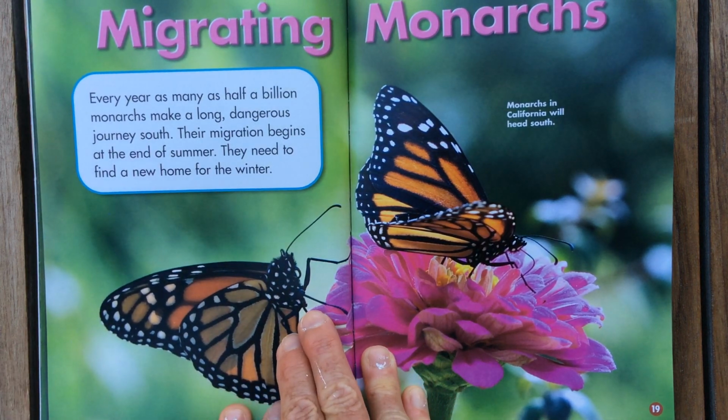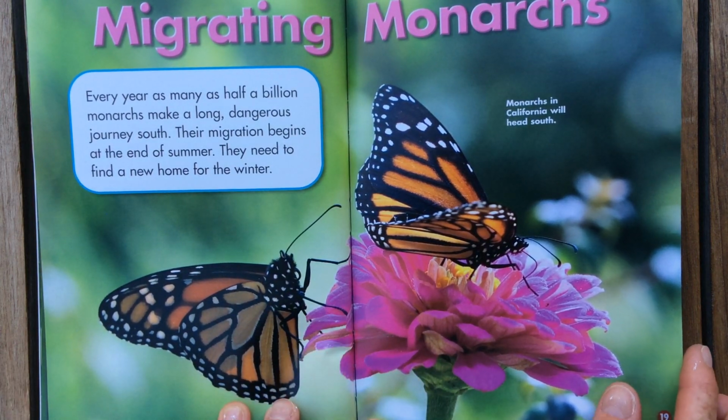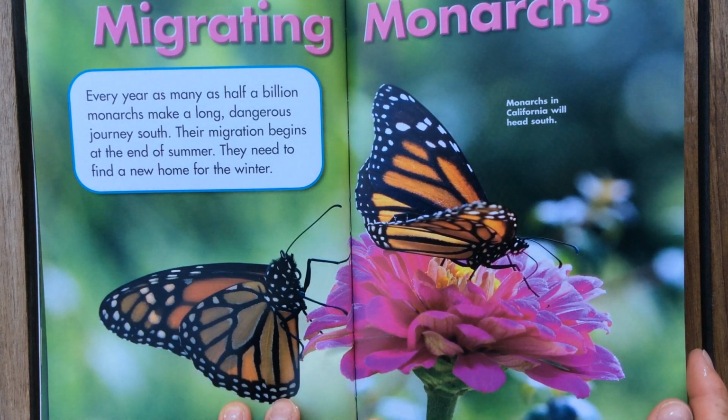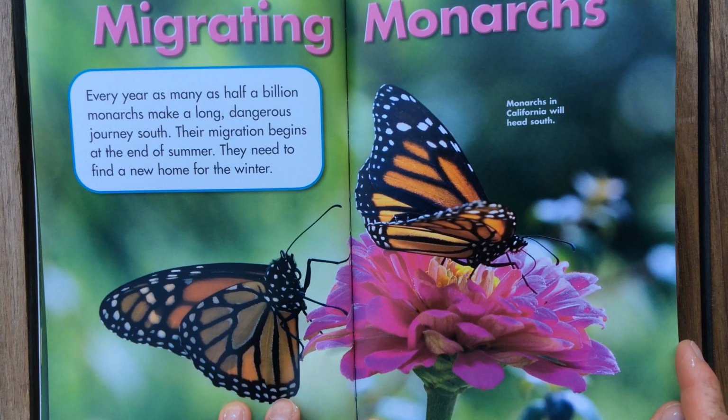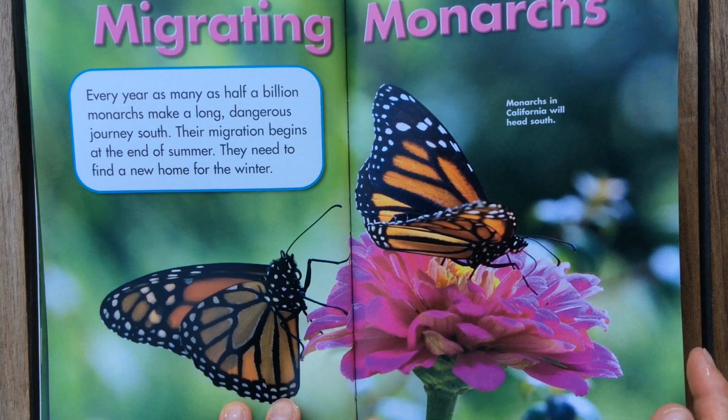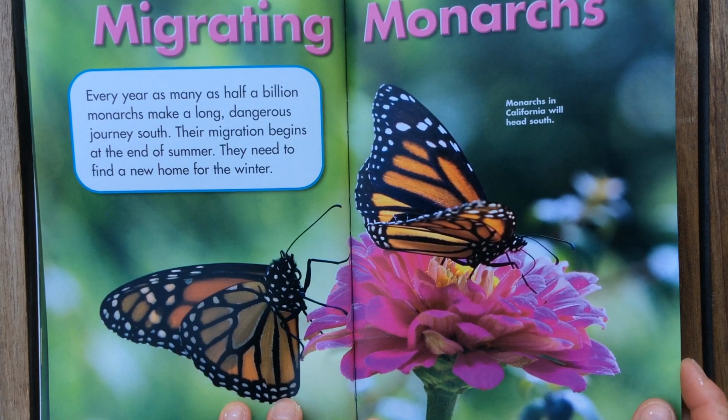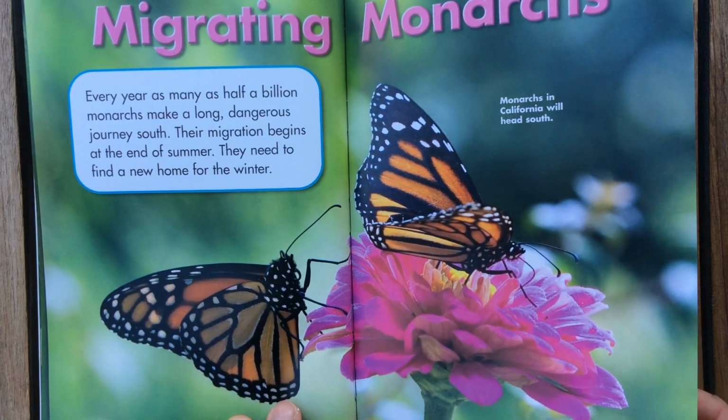Migrating monarchs. Every year, as many as 500 million monarchs make a long, dangerous journey south. Their migration begins at the end of summer, and they need to find a new home for winter. So that's why they're migrating, because it's too cold here. Monarchs in California will actually head south, more to Southern California, down where it stays warmer.